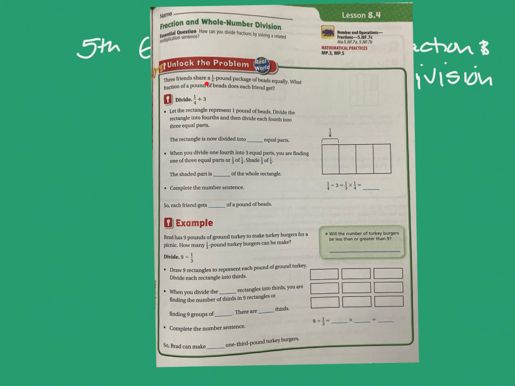3 friends share a 1/4 pound package of beads equally. What fraction of a pound of beads does each friend get? So if I'm looking at this, I know they tell us what to do here, but we really need to know how to set this up ourselves too. So this is a good place to practice. What is being shared? That's the first number of your division problem, and it's a 1/4 of a pound package. So if we had a whole package, 1/4 of it is the amount we're being shared. So that number comes first.